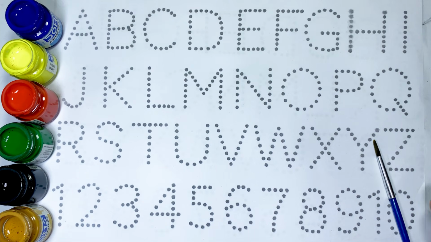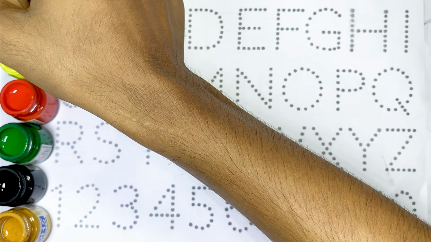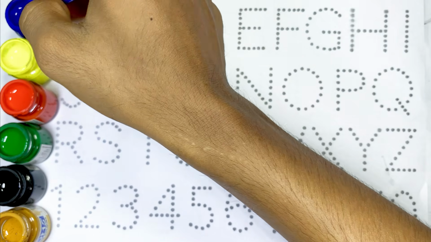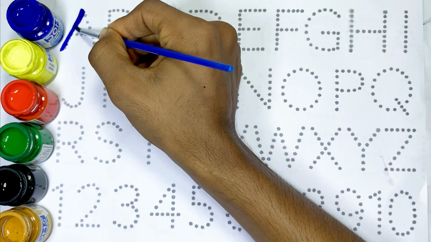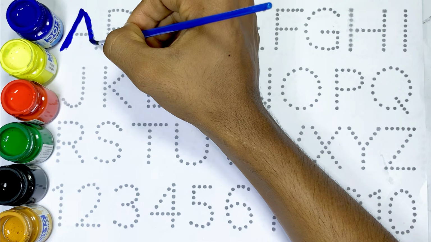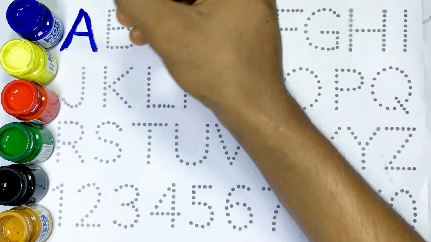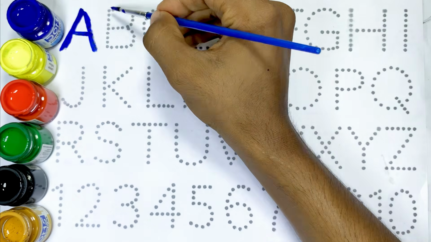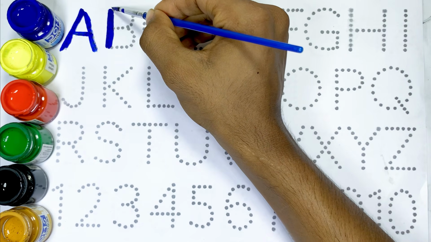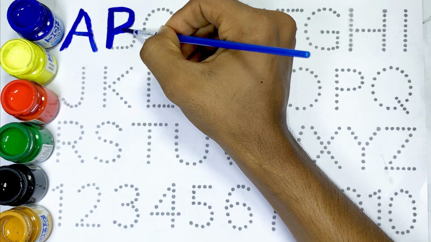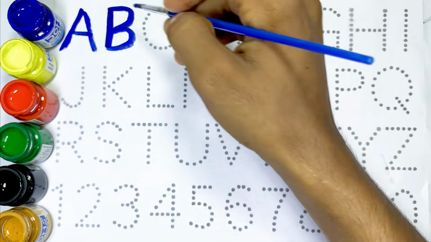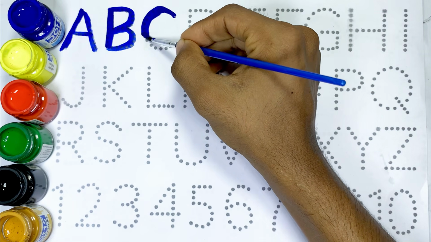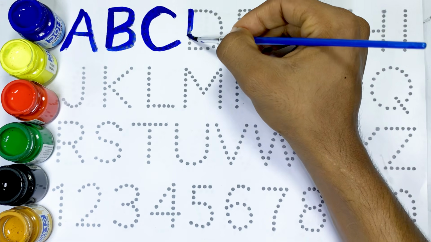So kids, now we draw alphabets. First we draw A and use blue color. A for apple. B for ball. C for cat.